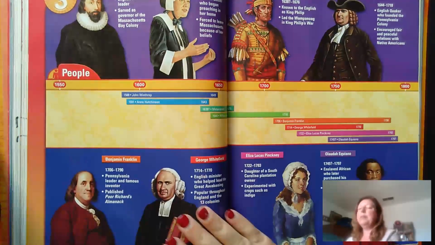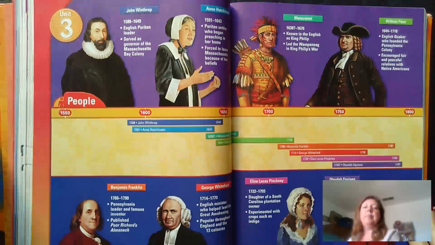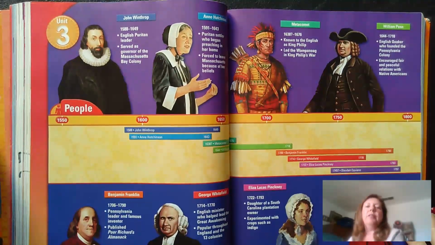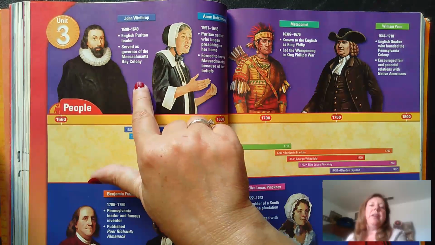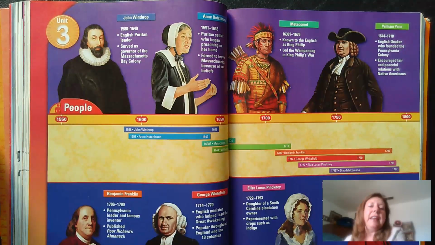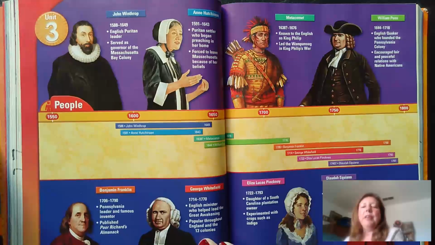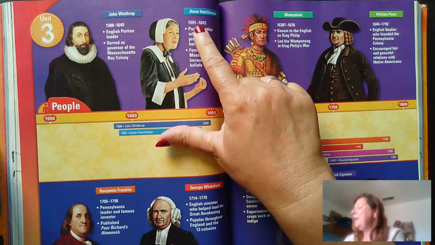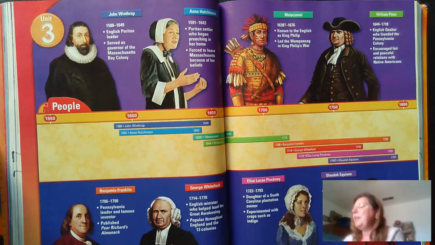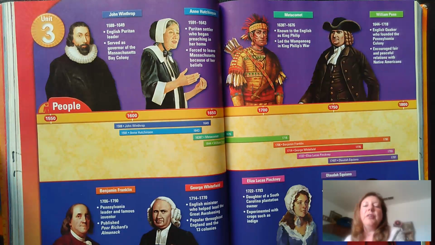All right, here are some of the important people. I'll start up on top and then move it as we go. So first we learn about John Winthrop, and he lived from 1588 to 1649. He was an English Puritan leader and served as governor of the Massachusetts Bay Colony. Next, I always love when there's a female in the lineup. We learn about Anne Hutchinson. She was born in 1591 and died in 1643. She was a Puritan settler who began preaching in her home. She was forced to leave Massachusetts because of her beliefs.